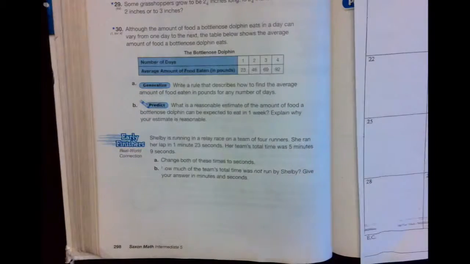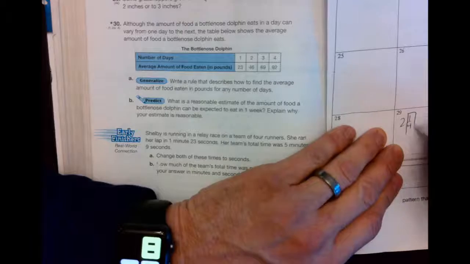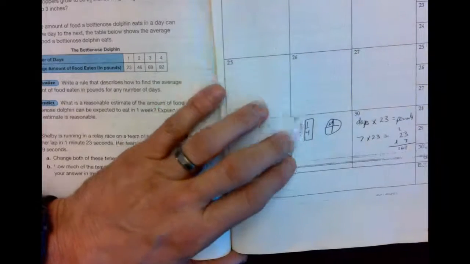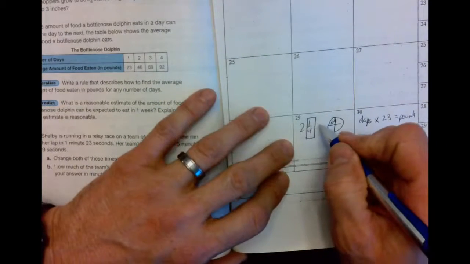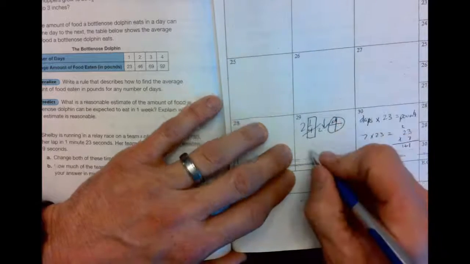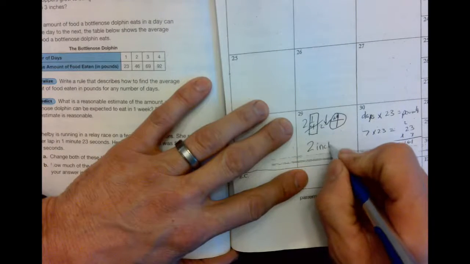Number 29. Some grasshoppers grow to be 2 1/4 inches long. Is 2 1/4 inches closer to 2 or closer to 3? What you're going to do on this one is take a look at the 1/4. Is 1/4 bigger or less than a half? Well, let's go ahead and draw ourselves a circle. 1/4 obviously is less than a half. The mathematical way would be cut the 4 in half, you get a 2, and 1 is less. So we're going to round it to 2 or 3. We're going to stay at 2 inches.